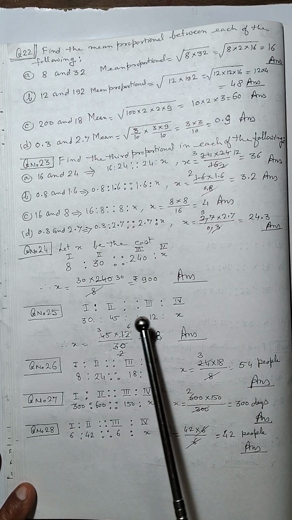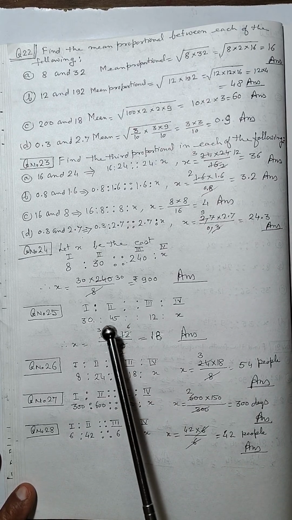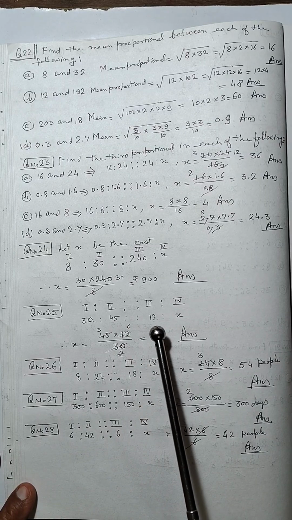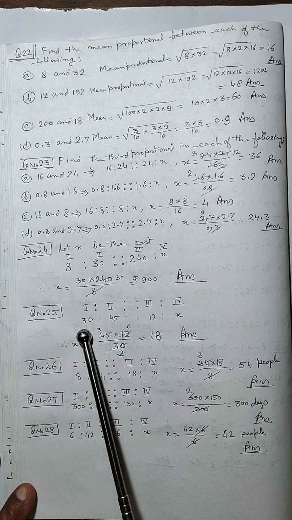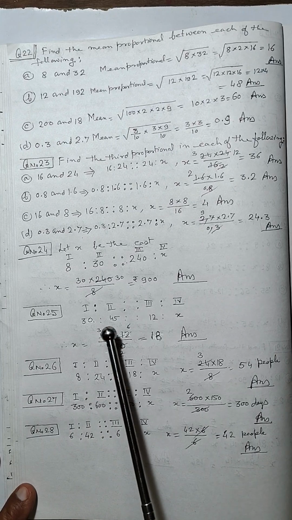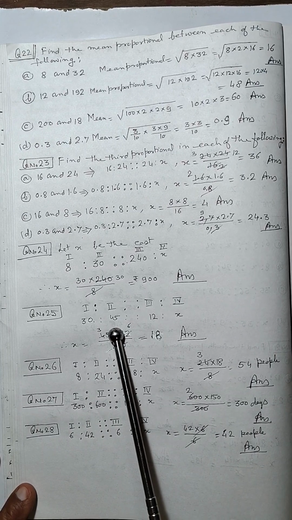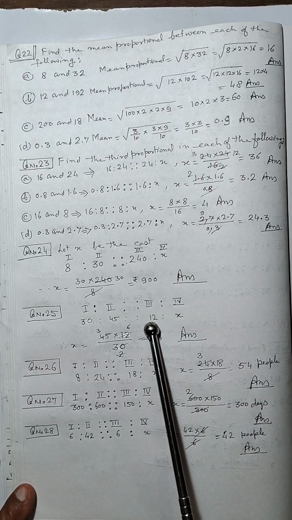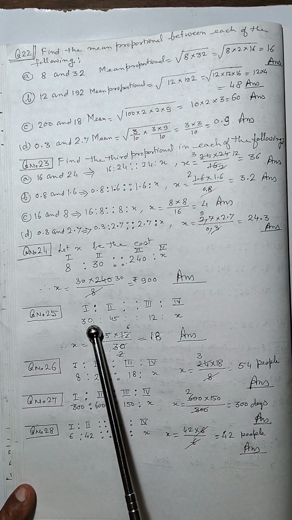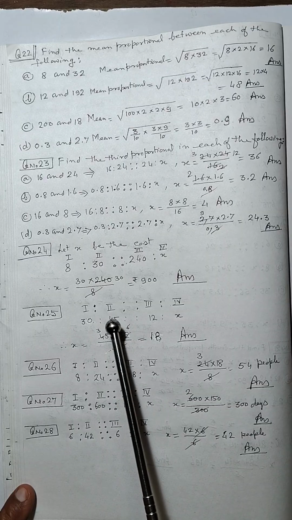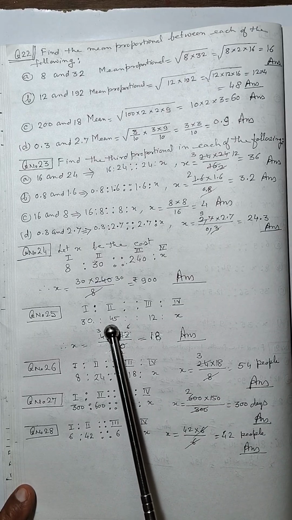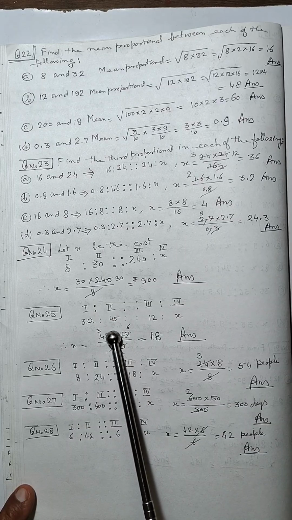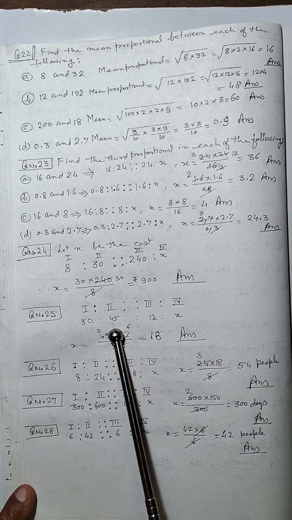In 30 rupees, we can buy 12 oranges. So in 45 rupees, how many oranges can you buy, more or less? We can buy more, because in 30 rupees you get 12, so while investing rupees 45, you will get more. Once you have got more, it means which is greater. Which is greater? The greater is 45. So in place of more, we have to write the greater term. That is, the second term will be 45.